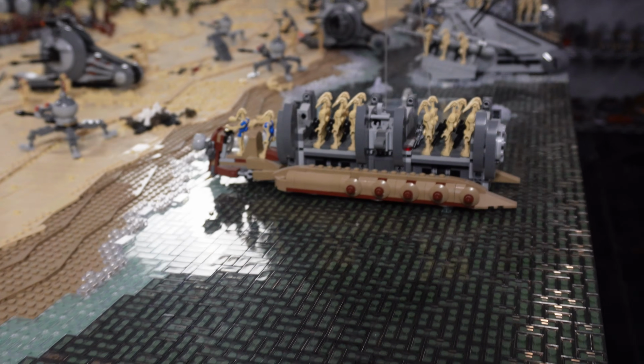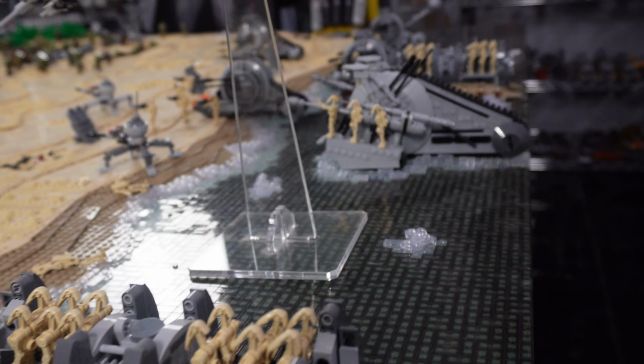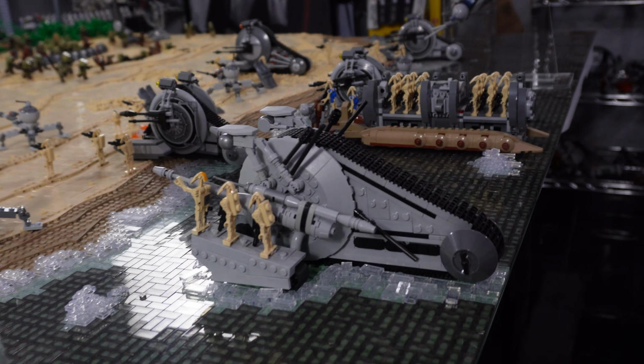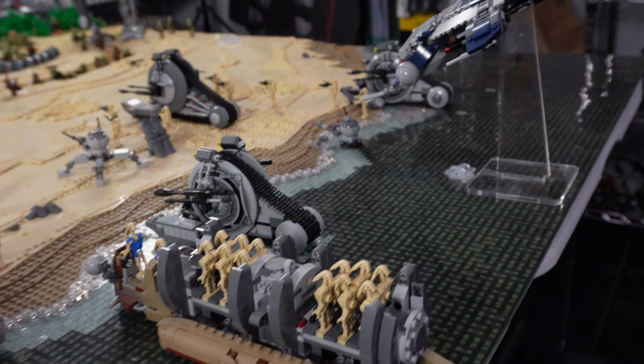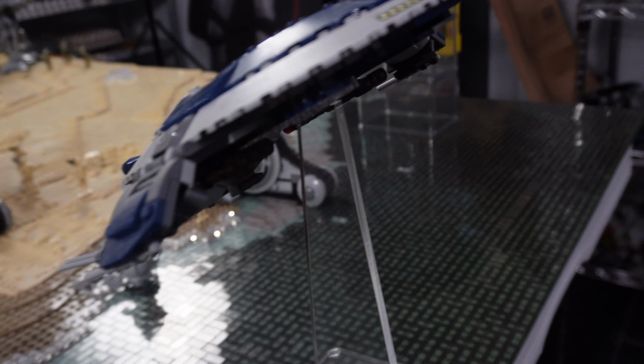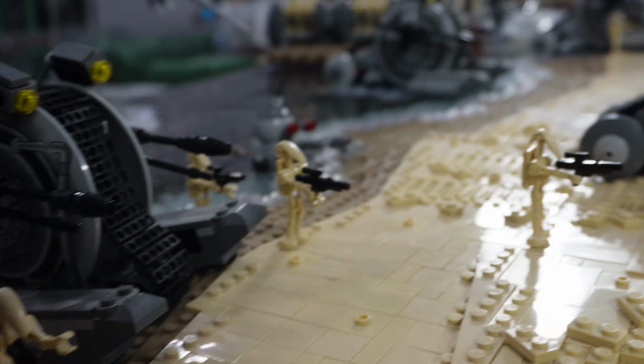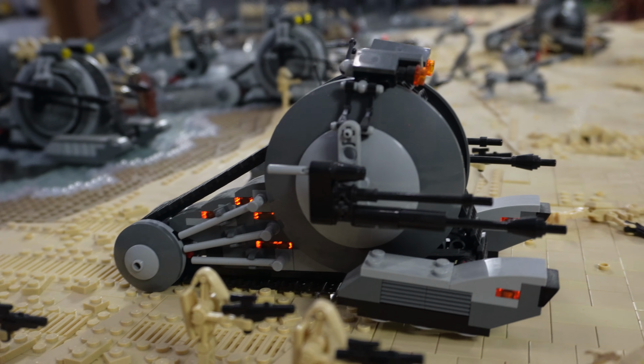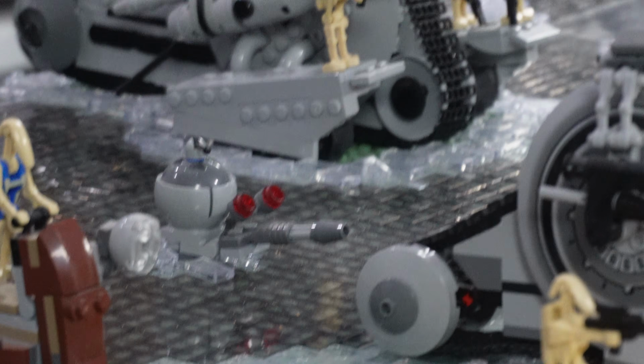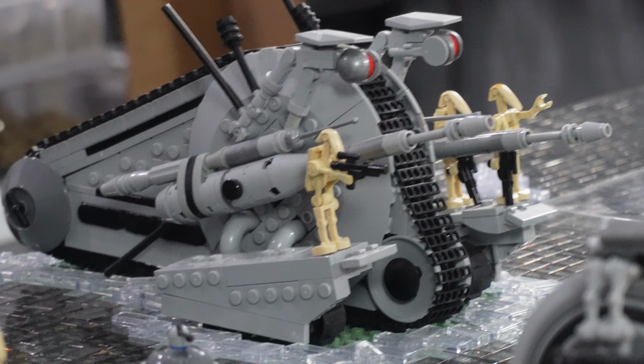So here we have the massive ocean section. Now, when I began to build this MOC, this was a major part of this whole process I wanted to make. Now, this consists of the droid invasion forces coming up that have 6 droid Snell tanks. One's a custom model from Brick Vault. Actually, it's super cool. Absolutely love it.